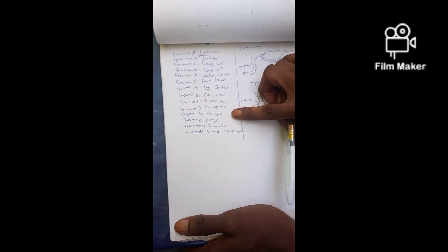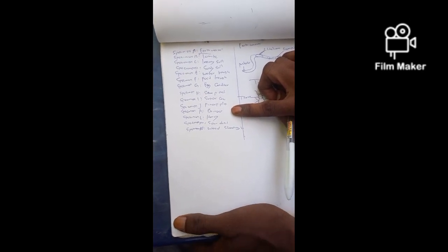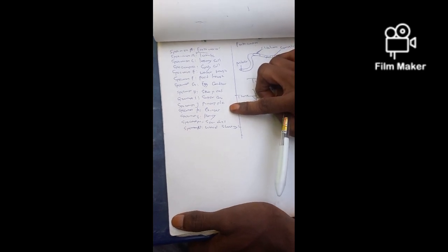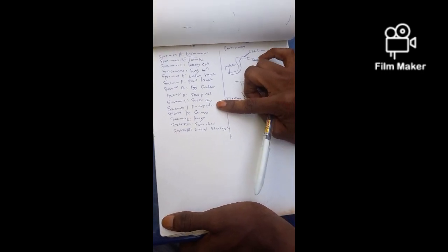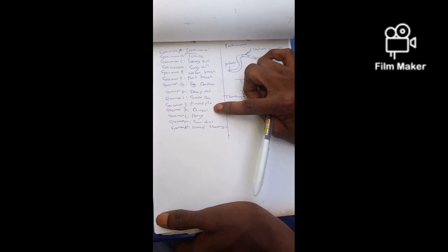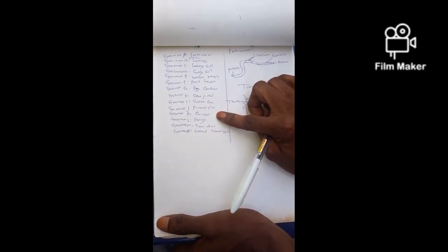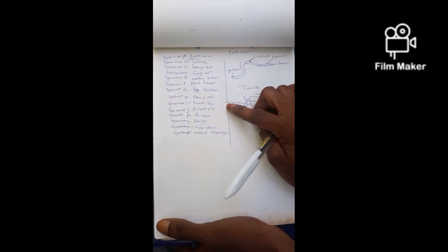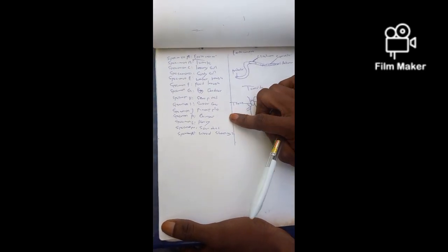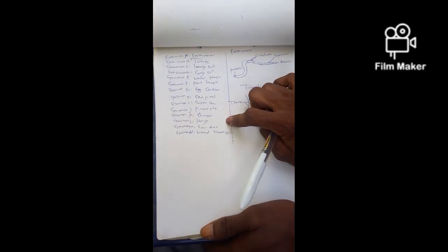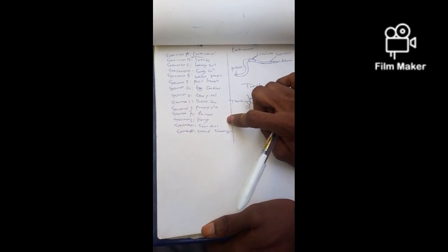So we shall go to ginger now. That's specimen K. Ginger is mostly a flavoring substance, which is common to everybody. We usually add it to food to increase the taste and for flavoring also. The scientific name for ginger is Zingiber officinale.